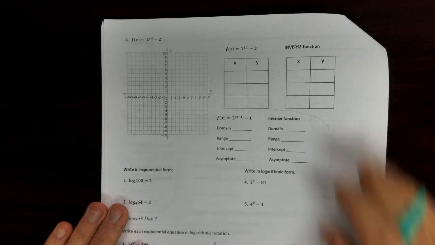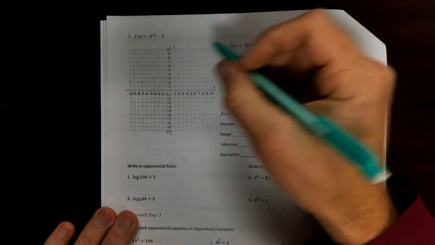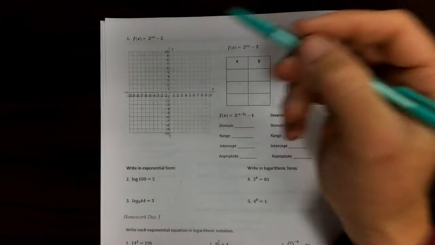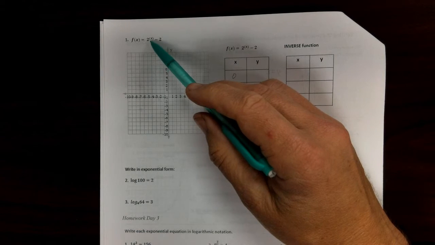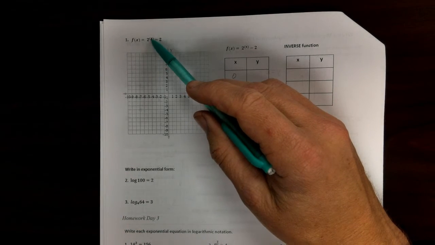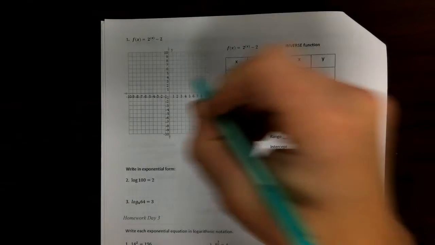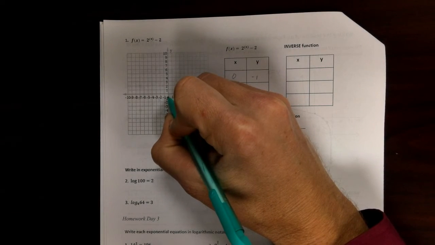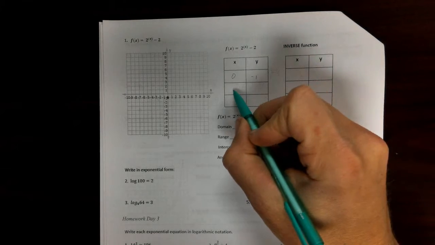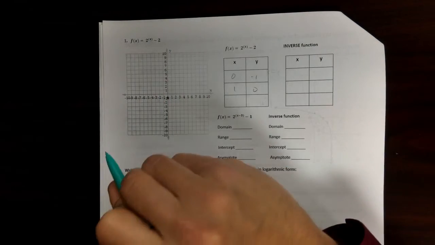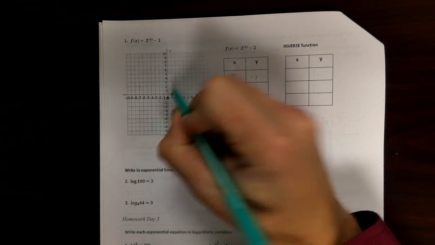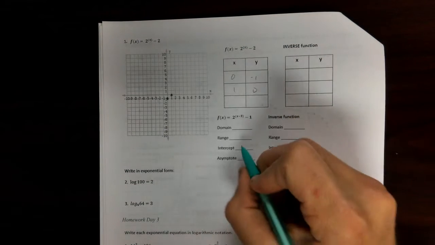Alright, so number 1, let's graph this function. Let's pick some points on the graph. So let's start with, how about 0? If I plug in 0 here, I've got 2 raised to the 0. 2 raised to the 0 is 1. 1 minus 2 is a negative 1. So 0, negative 1. If I plug in 1, I've got 2 raised to the first, which is 2. 2 minus 2 is 0. So I've got a point at 1, 0. Which are my intercepts.